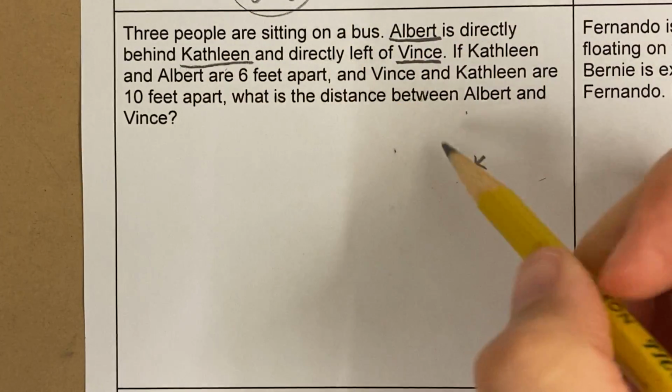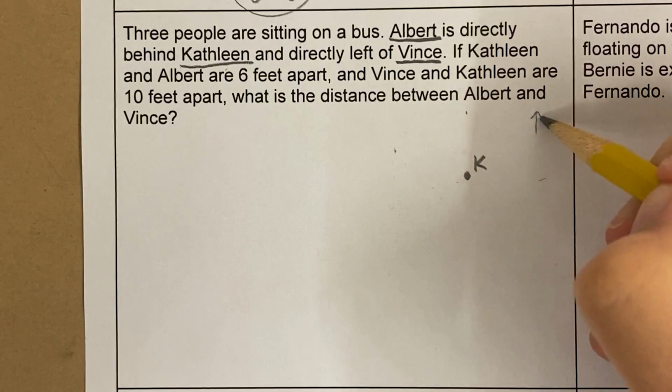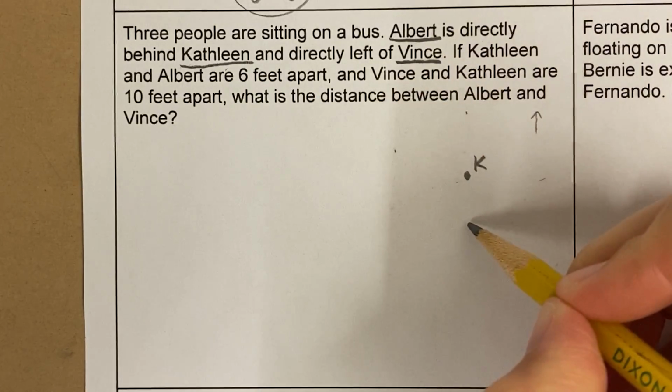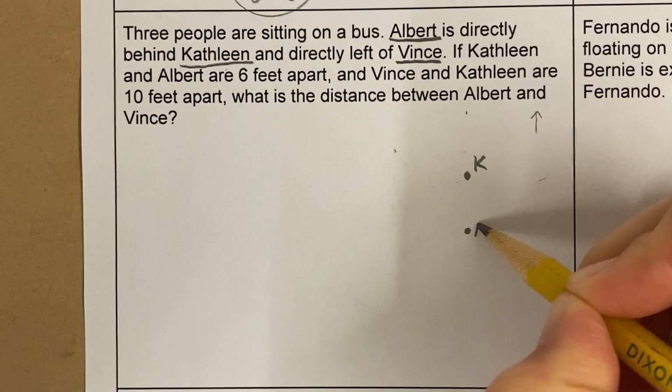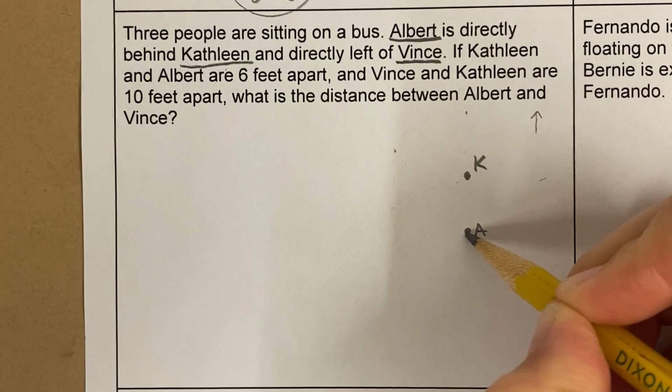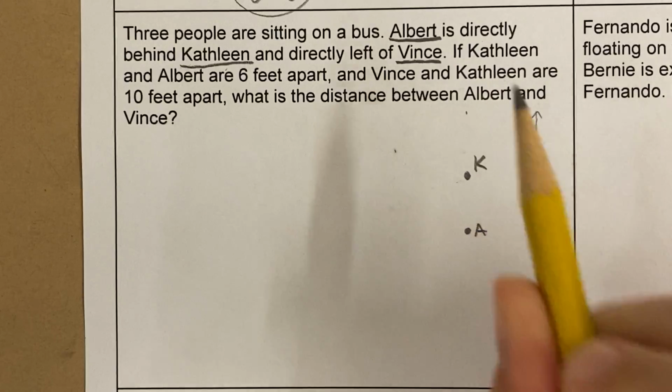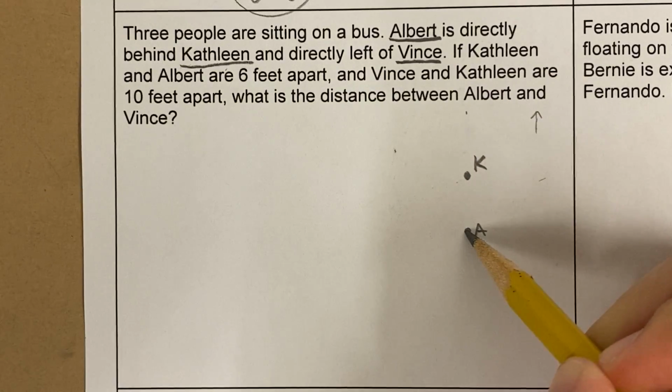Albert is directly behind Kathleen. So I'm going to say, look, this is the front of the bus. Okay, so if Albert's behind Kathleen, Albert is here. Right, he's sitting behind Kathleen on the bus. Here's the front of the bus, that way. Okay, so he's behind Kathleen.